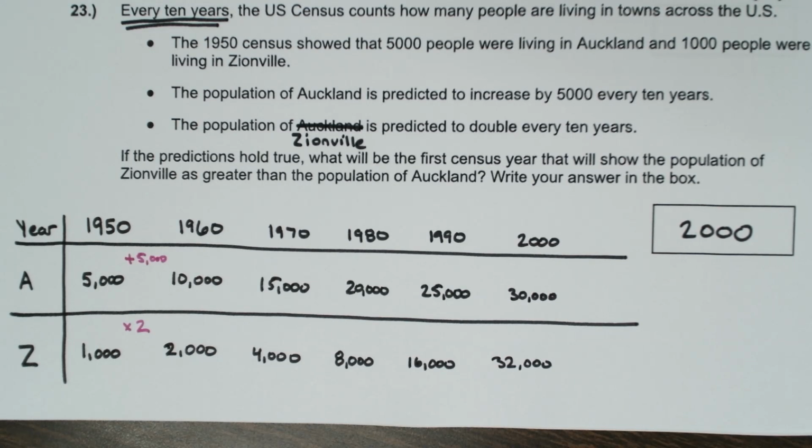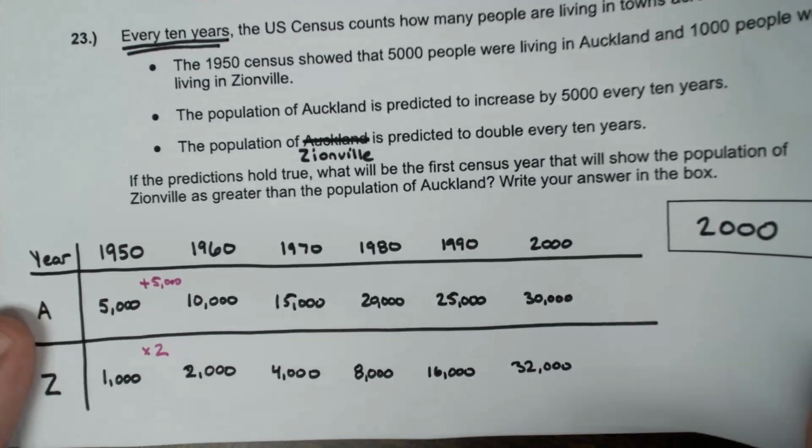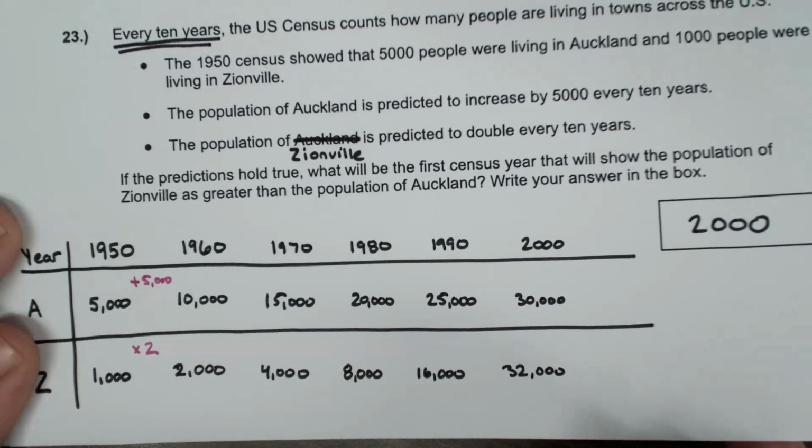Any questions on that, y'all? So anytime it's telling you to compare two things, making a table and just going step by step by step definitely helps organize your information. Am I okay to move on to 24?